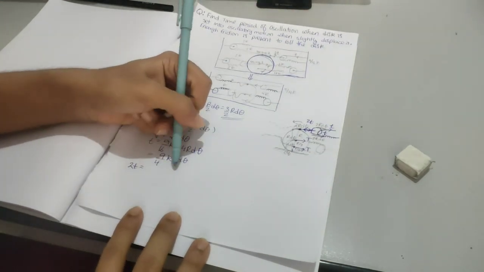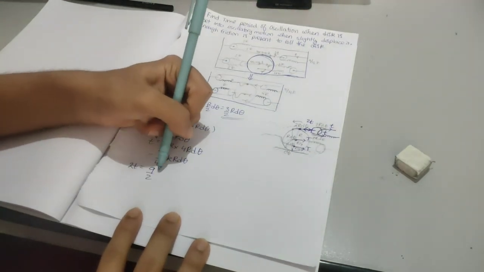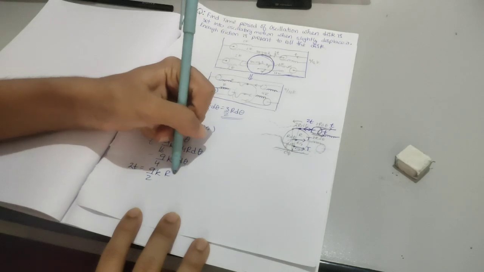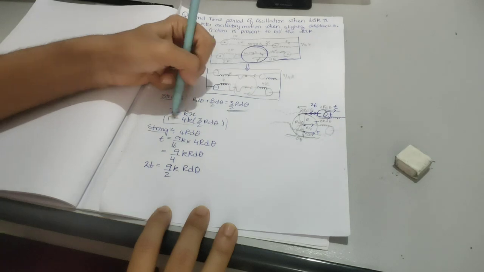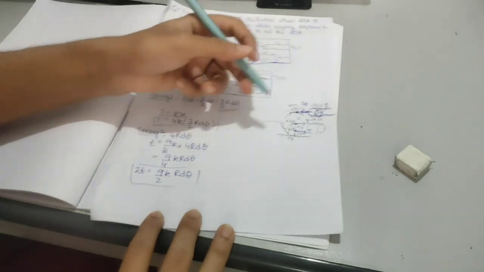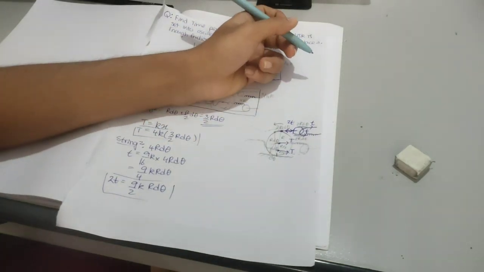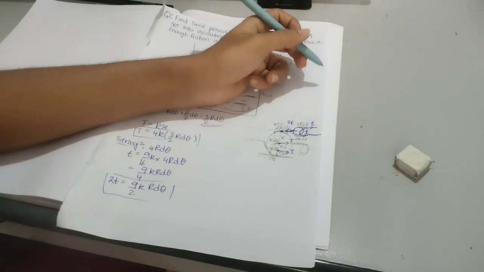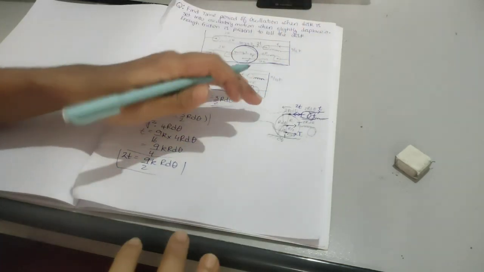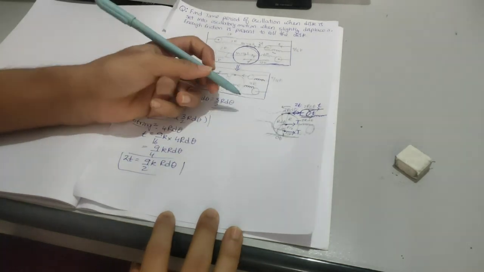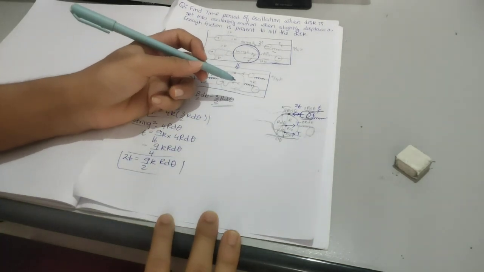So 2t is gonna be 9 by 2 k into r d theta, right? So right now we have everything that's important for us to do the torque analysis, and when we do the torque analysis we're gonna get the answer.